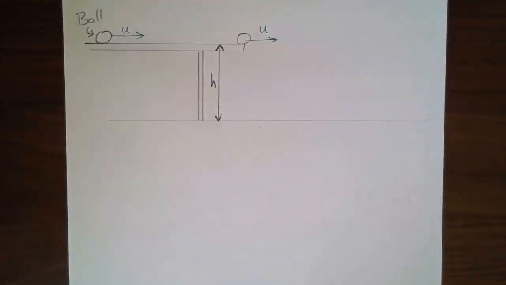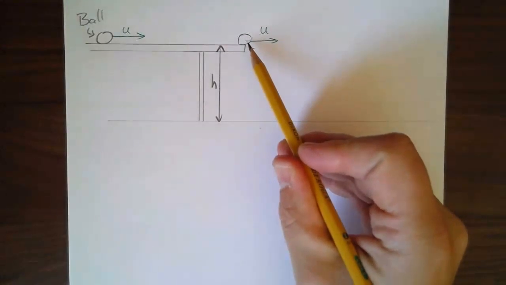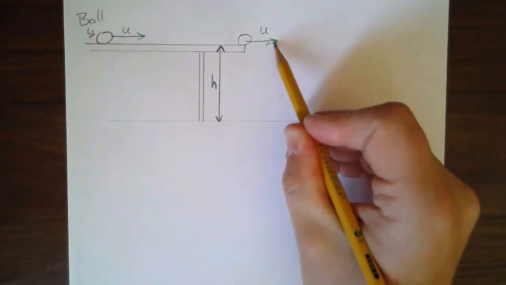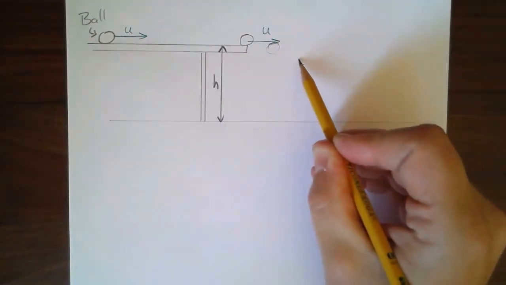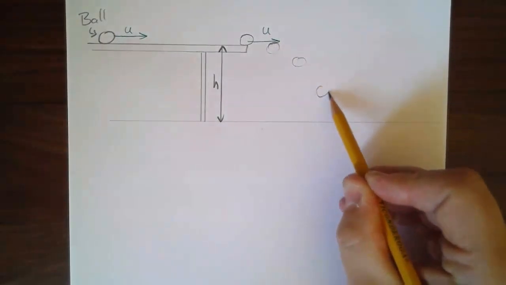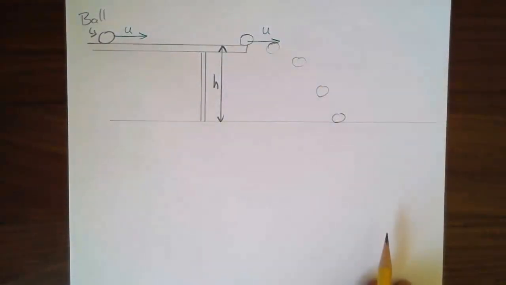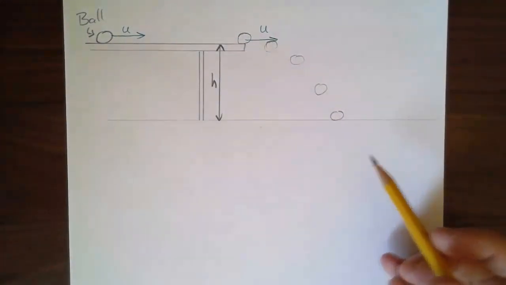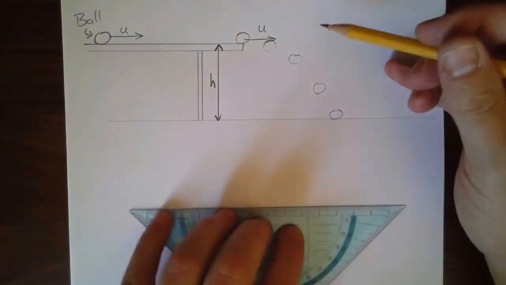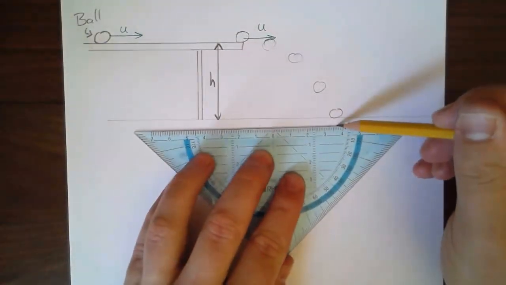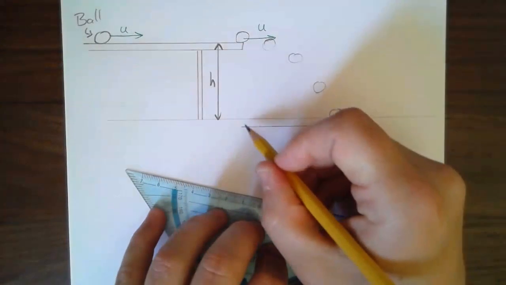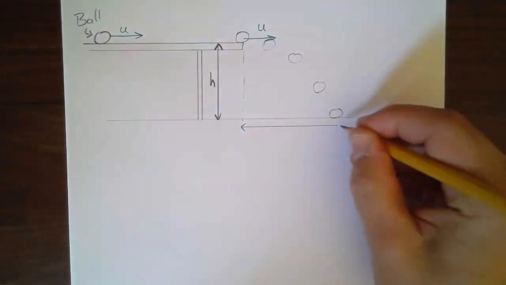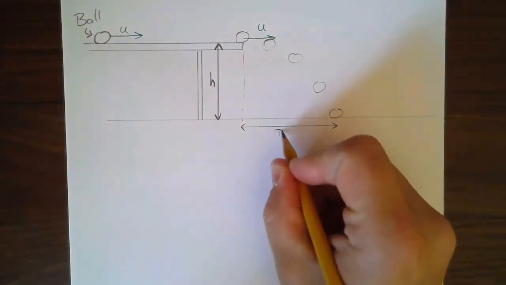It's going to leave the table here, and you can probably imagine what's going to happen. It's going to do something like this. It's going to end up here, then here, then here, and it's going to hit the ground somewhere over here. Right? It's the kind of shape you probably expect, just from having seen that kind of motion before. Now, we want to figure out what is the distance between the edge of the table here, so let's draw it like this, and where the ball hits the ground.